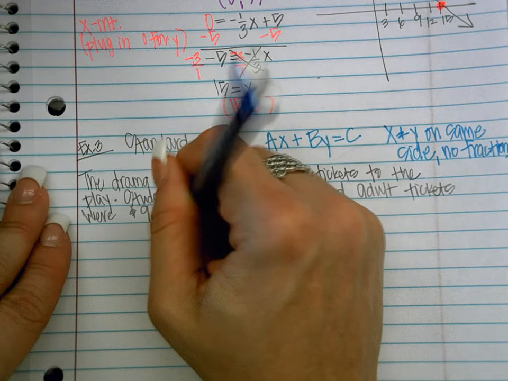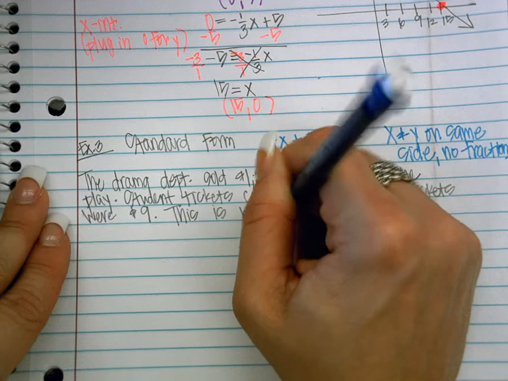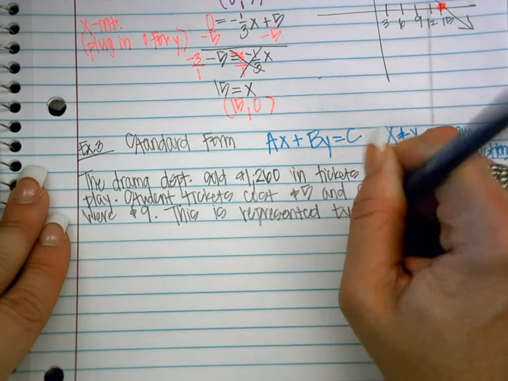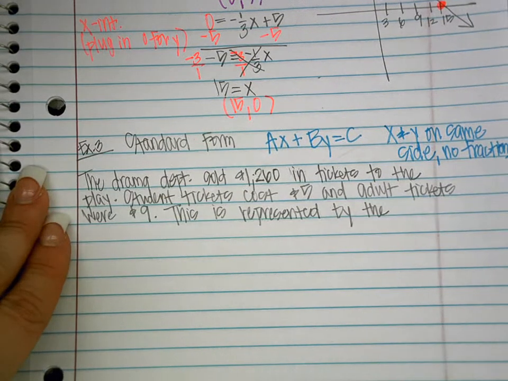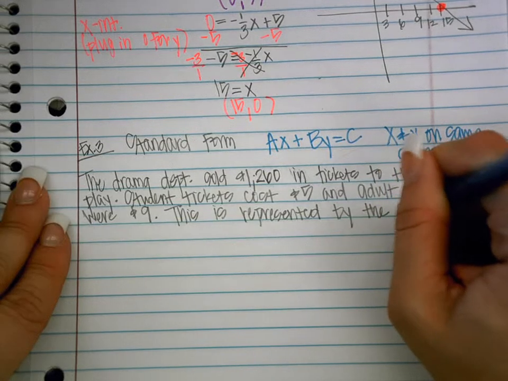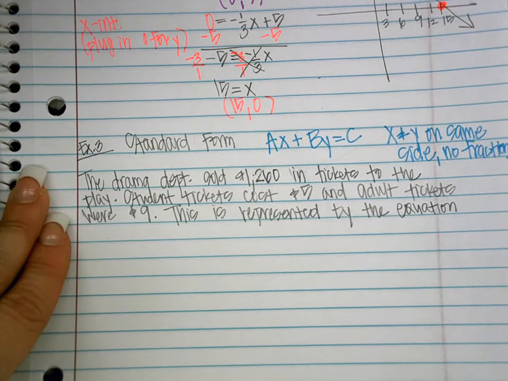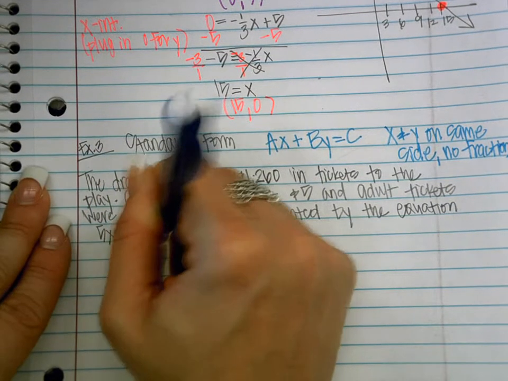This is represented by the equation 5x plus 9y equals 1260.